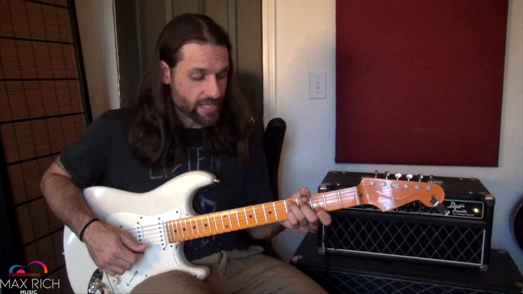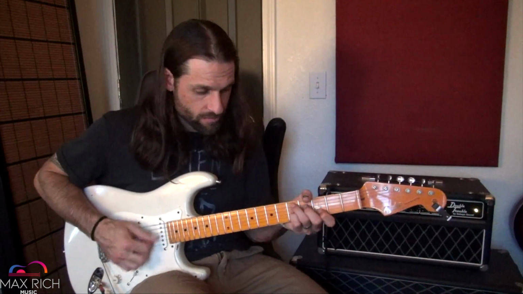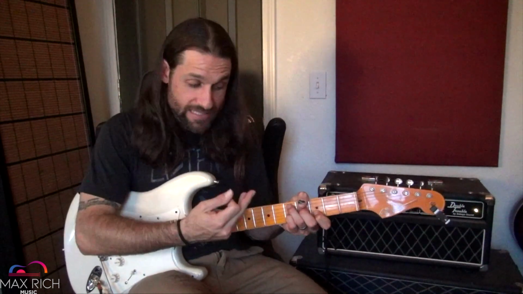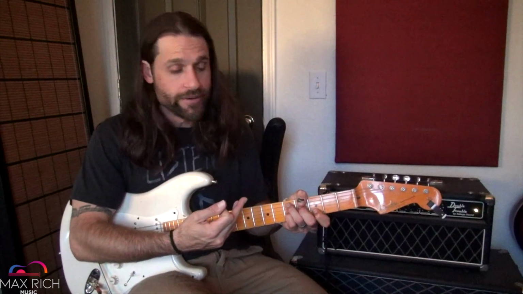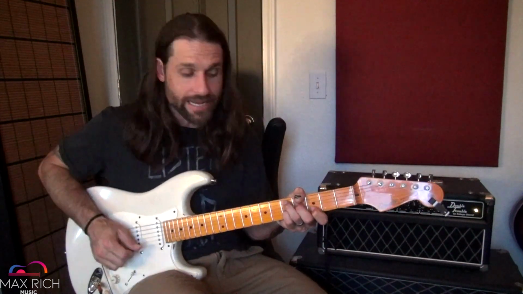Right, and then I do my little scale down on the dominant 7 chord. And then I am going to try to jump back, because now I've pulled myself out of position, right? So now I'm going to try to jump back into position via my next lick.